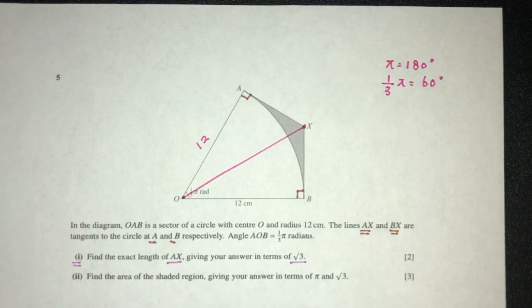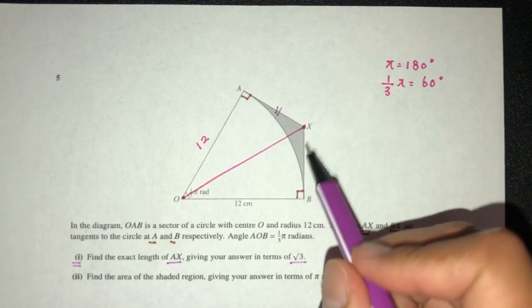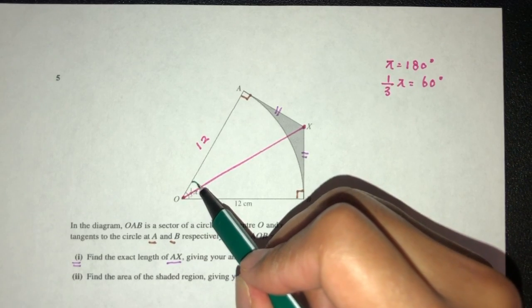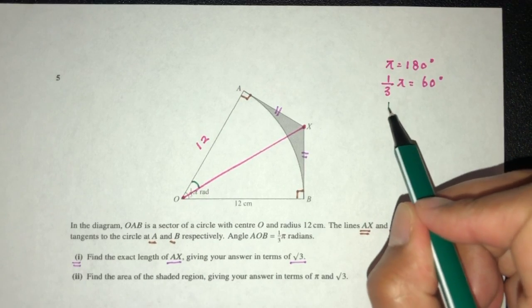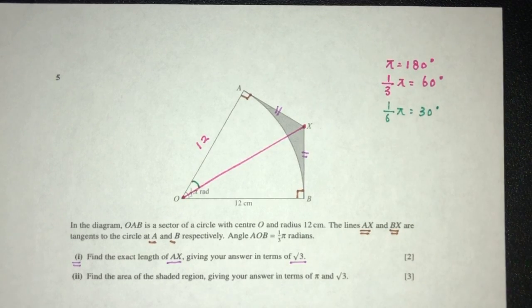Okay, now given that both are tangents, this is 12, 12. This also must be the same. And also, this angle right here must be the same. It is exactly half of 1/3 pi, which is 1/6 pi, which is 30 degrees. That will be the angle right here.